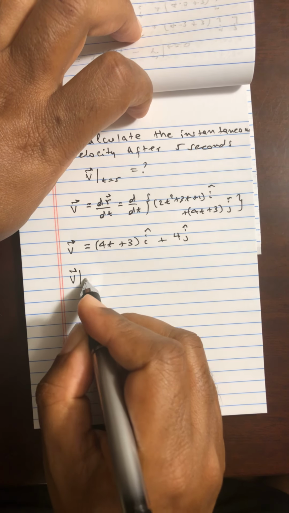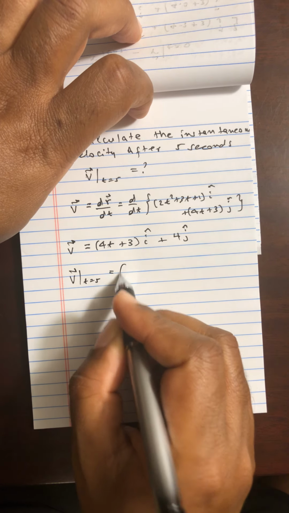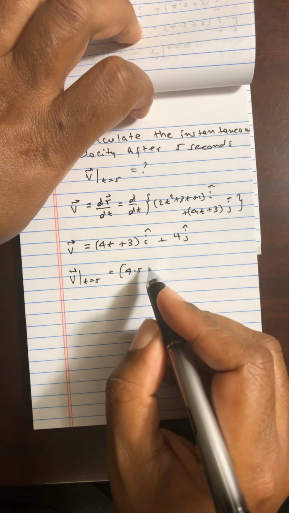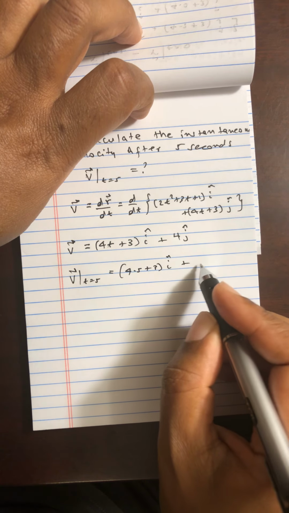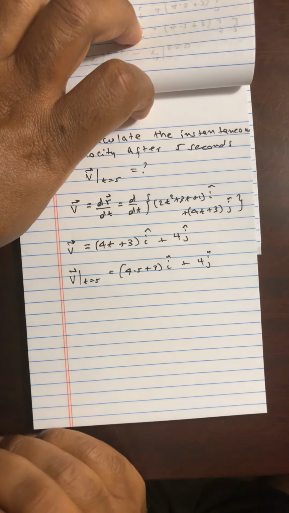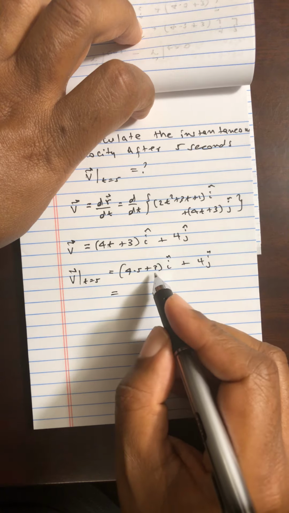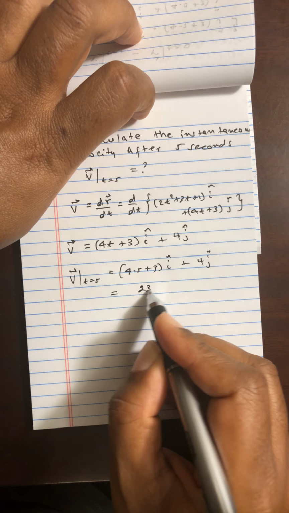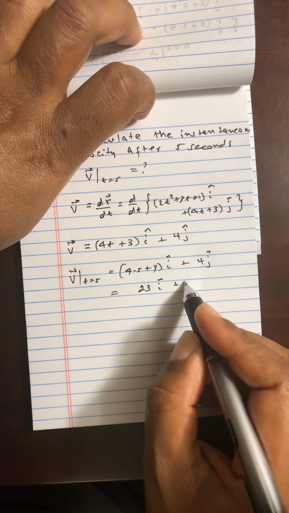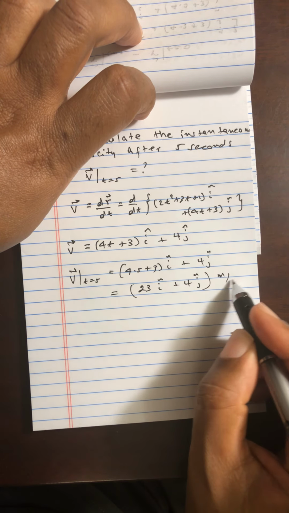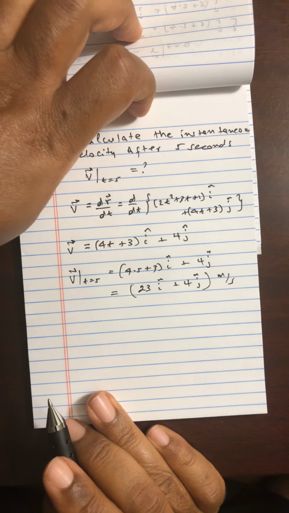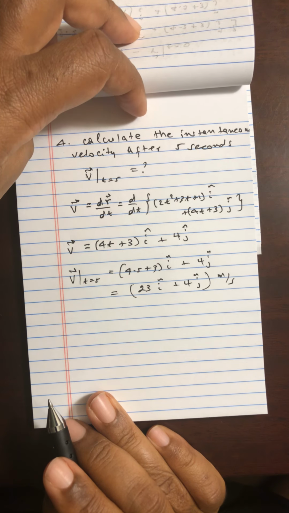Now we can solve for the velocity at t equals 5. The velocity at t equals 5 equals 4 times 5 plus 3 in the i direction plus 4 in the j direction. So that's 23 in the i direction plus 4 in the j direction. That is the instantaneous velocity after 5 seconds.